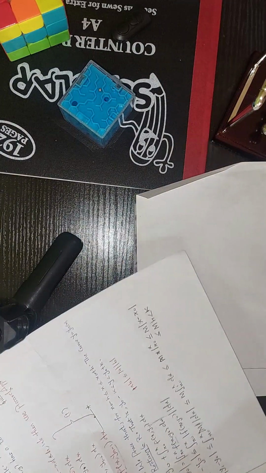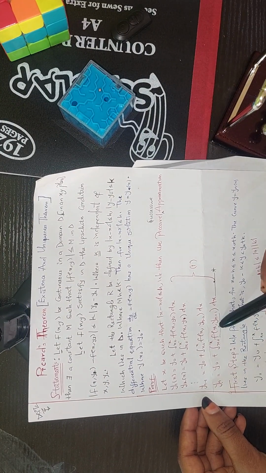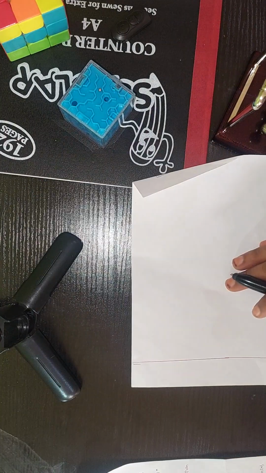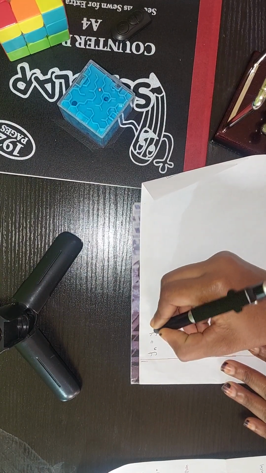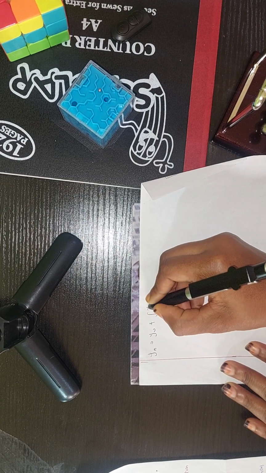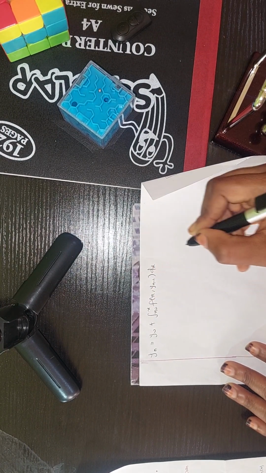If we assume for n equals n here, then the formula will be this, right? So I'll have yn equals y0 plus the integral from x0 to x of f of x comma yn minus 1 dx.